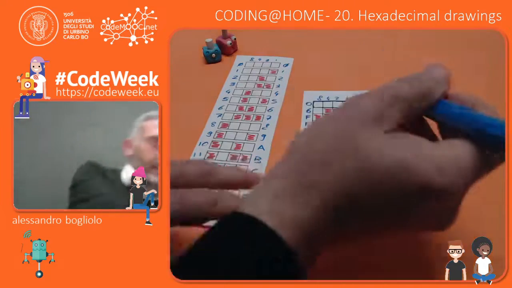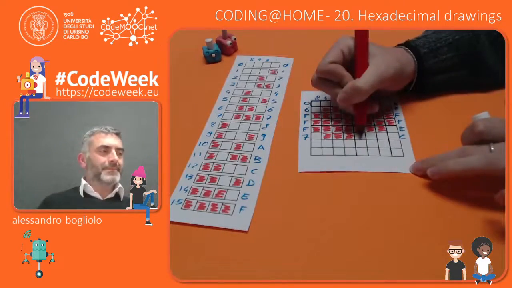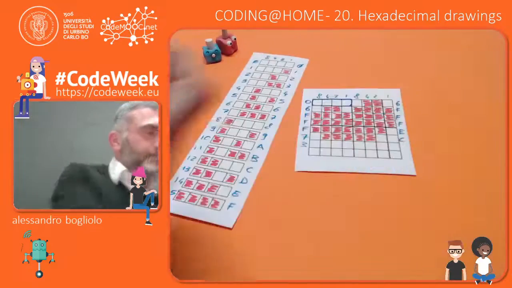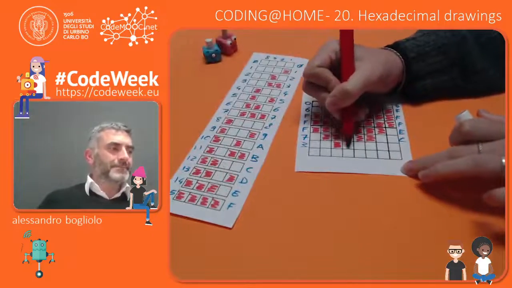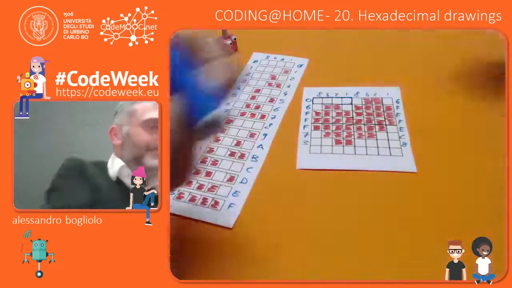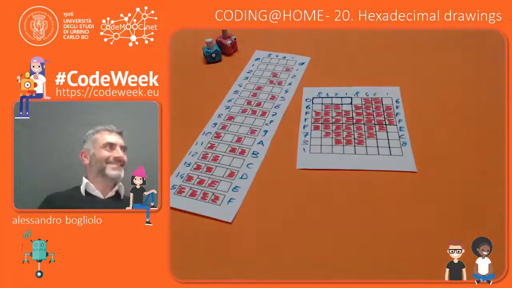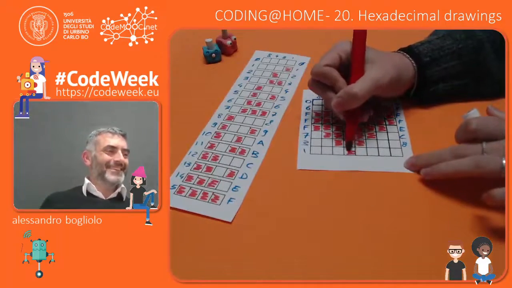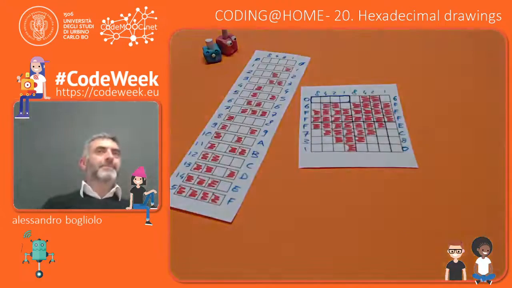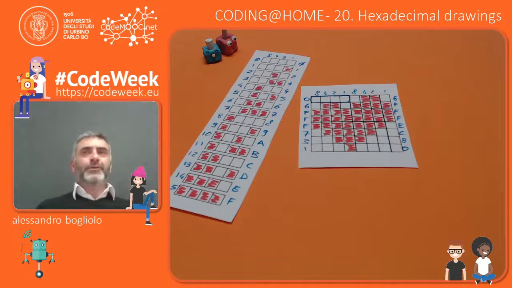And this is C. Three. 8. Good. 1. And 0. Done. Done. What is this? A heart? A heart. Very good.